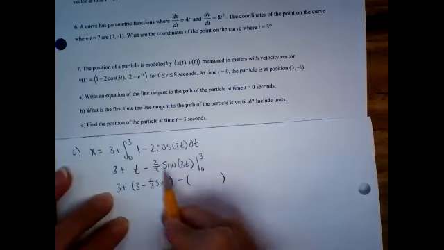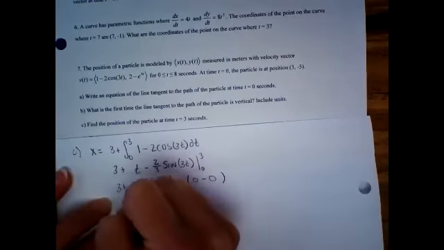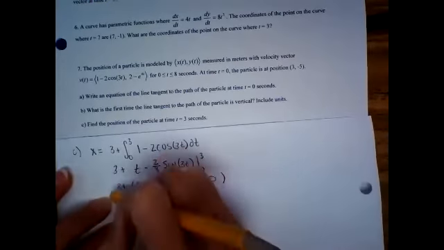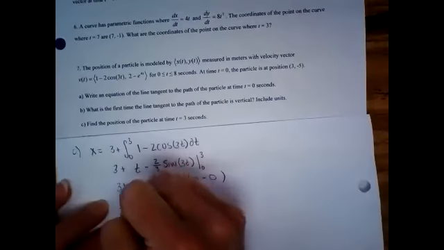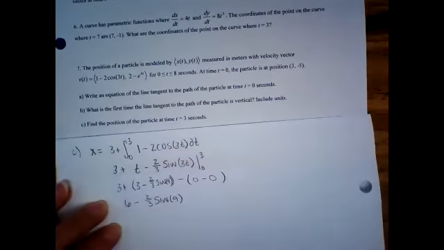And then plugging in 0 is going to make all of that go to 0. Sine of 0 is 0. So this would just be 3 plus 3, I can add that together. This would be 6 minus 2/3 sine of 9 for our x coordinate.